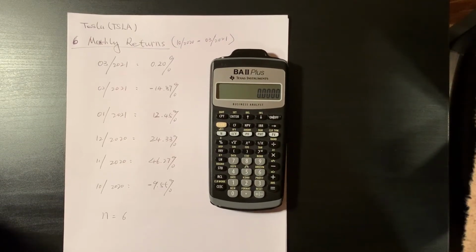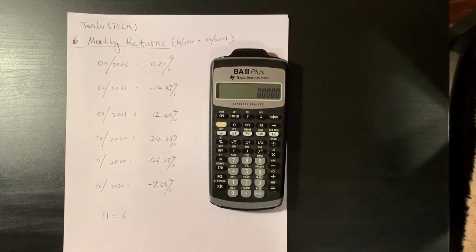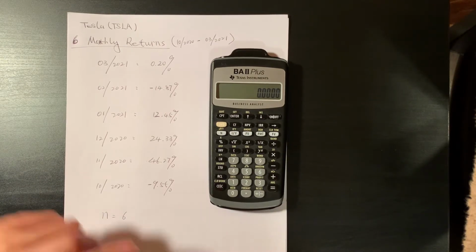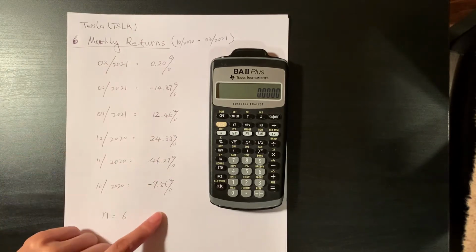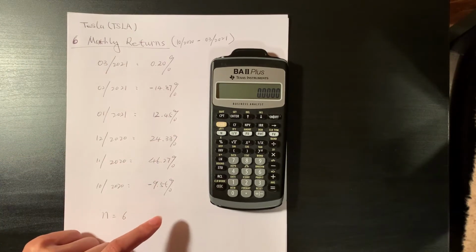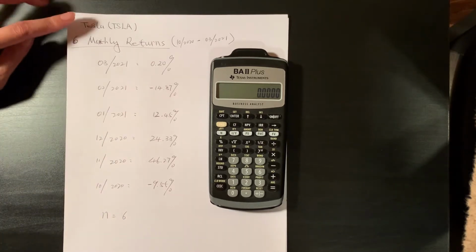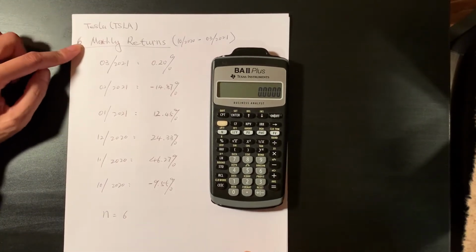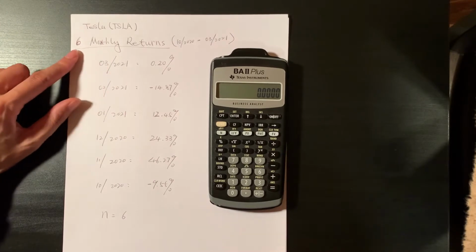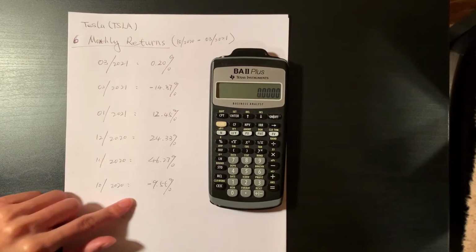Hi, today I want to talk about the mean and standard deviation of returns given monthly returns, and how to calculate the mean, which is the average return. This is Tesla's monthly return for the last 6 months.